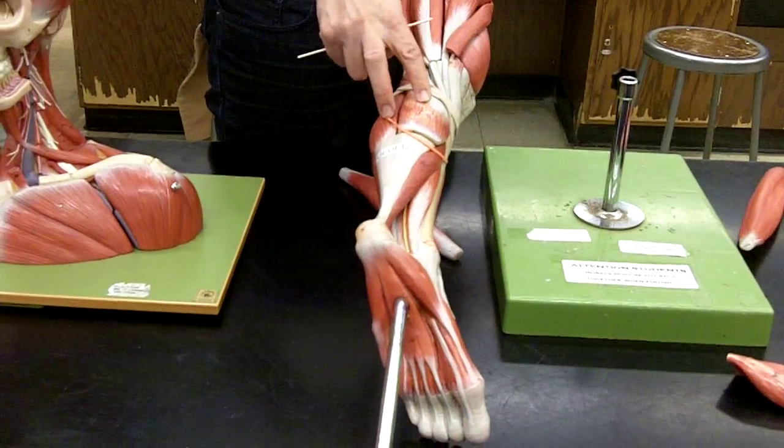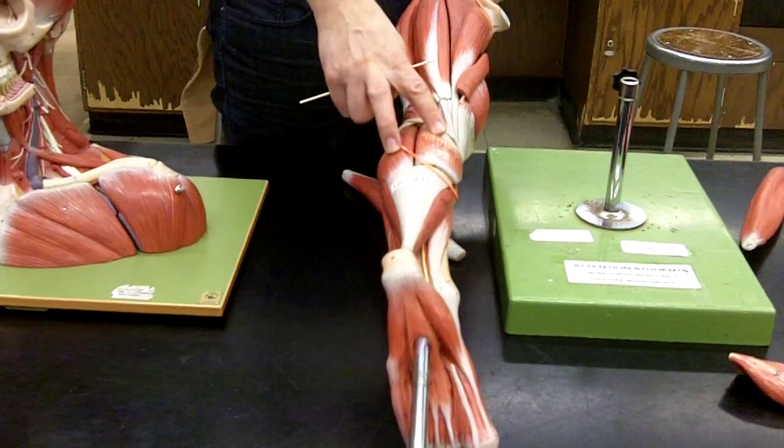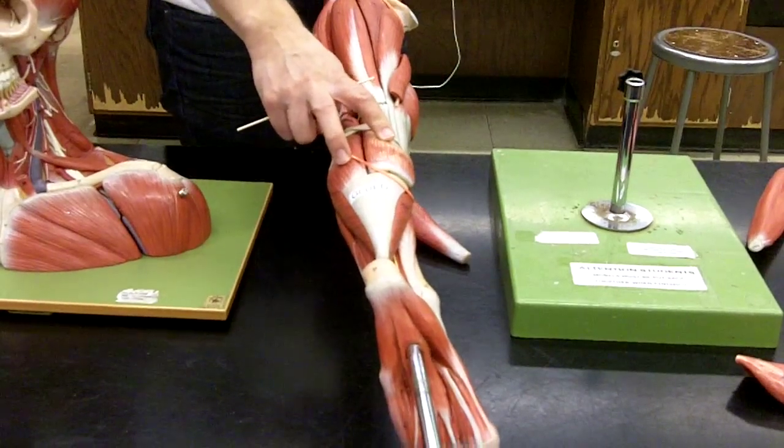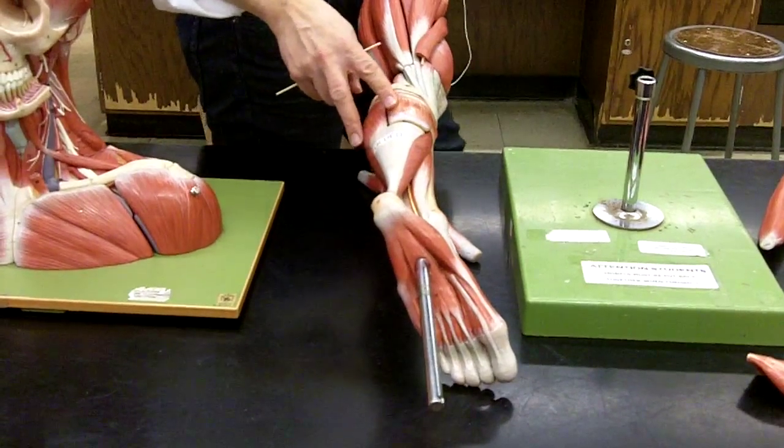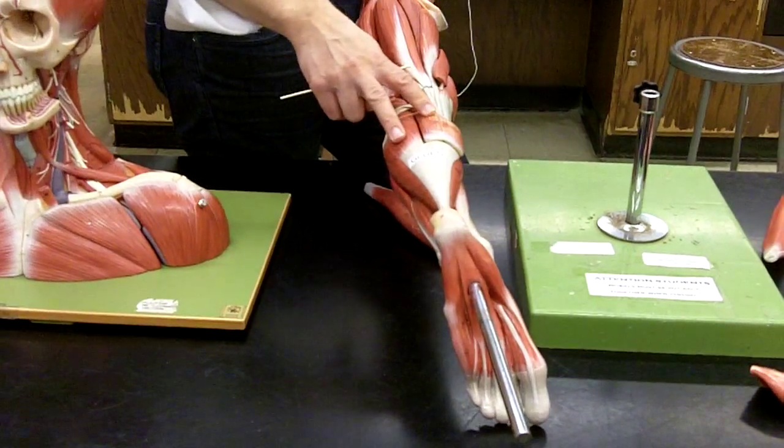Gas. So what's this muscle here called? Gastrocnemius. What's it called? Gastrocnemius.